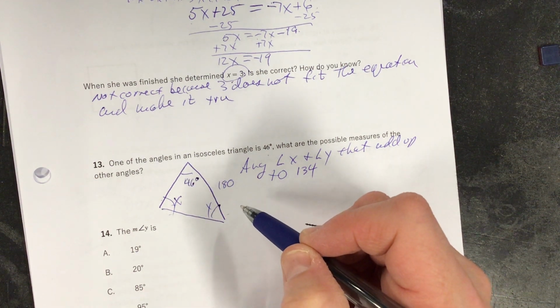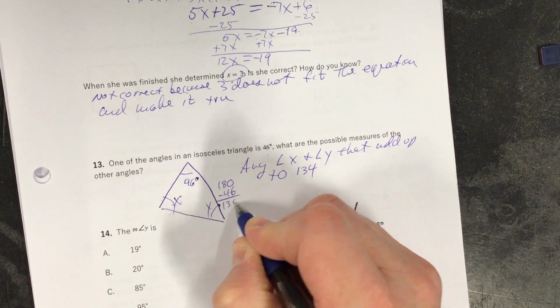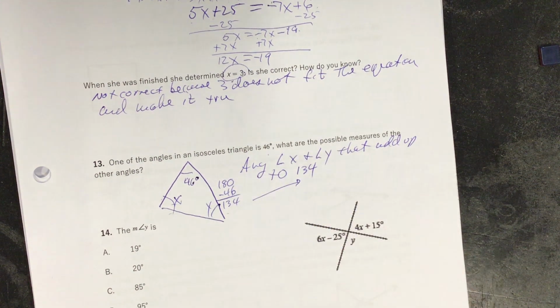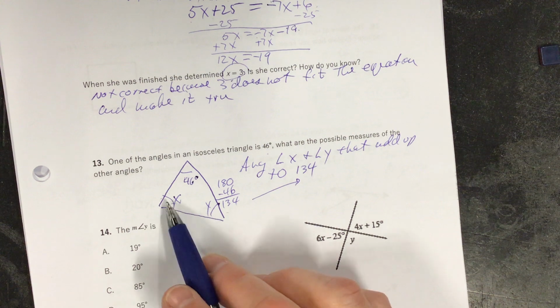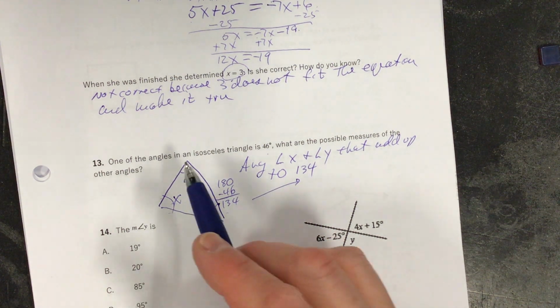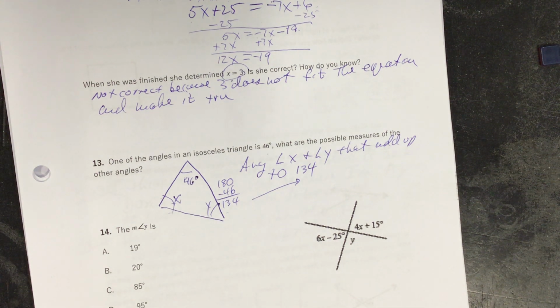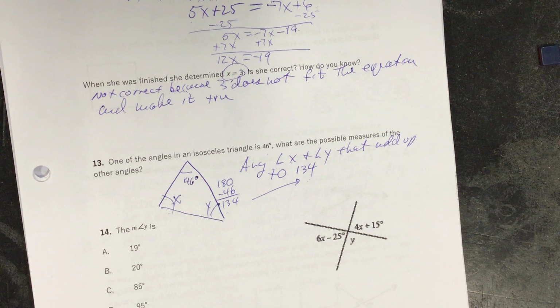Subtract 46, that's 134. So I know X and Y have to add up to 134. So these angles here and here can be just about anything you want them to be, as long as one is 46 degrees. Okay, so the possible measurements of the other angles, there's a lot of them, but they have to add up to 134 degrees.